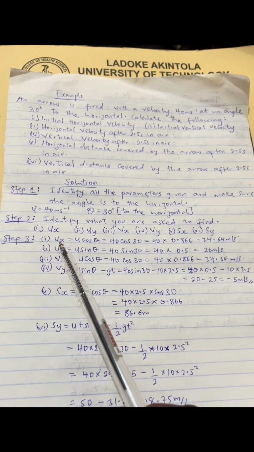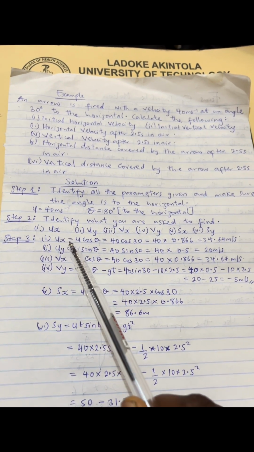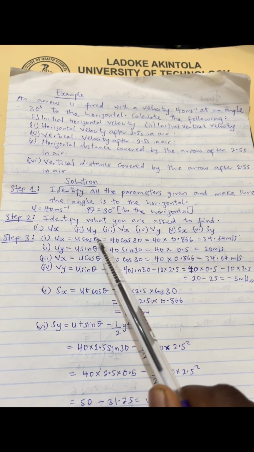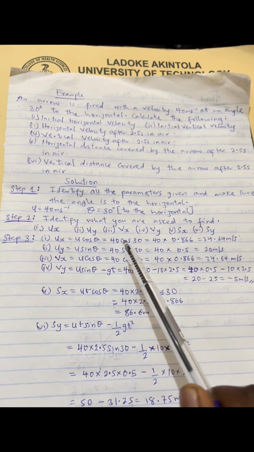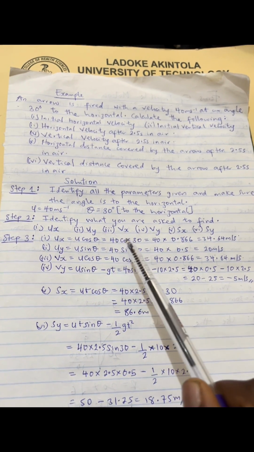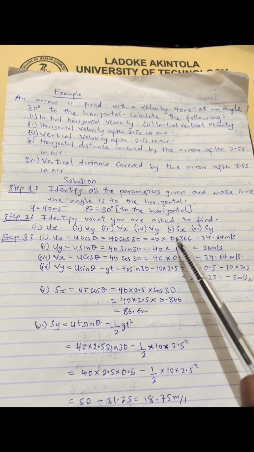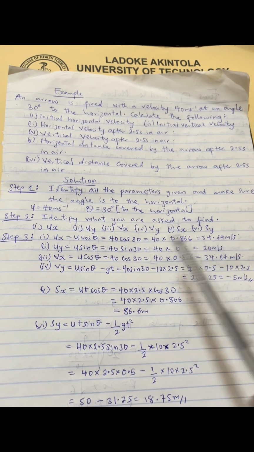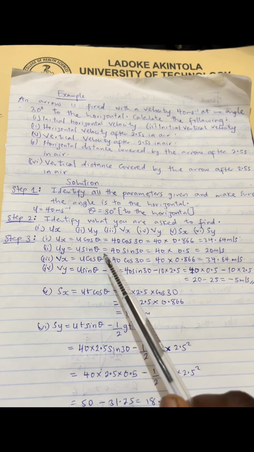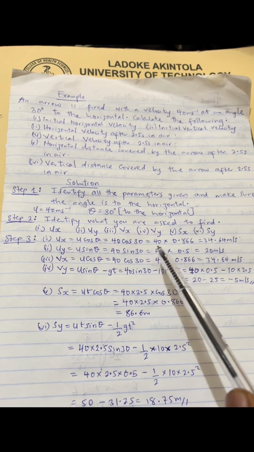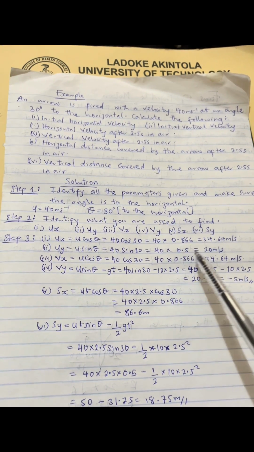So if you are asked to calculate the initial horizontal velocity, you will use this formula: ux is equal to u cos theta. Your u is 40, your theta is 30, then 40 cos 30, that is 40 times 0.86, and that will give you this. If it is uy, it will be u sine theta is equal to 40 sine 30, and that's equal to 40 times 0.5, it gives you this.